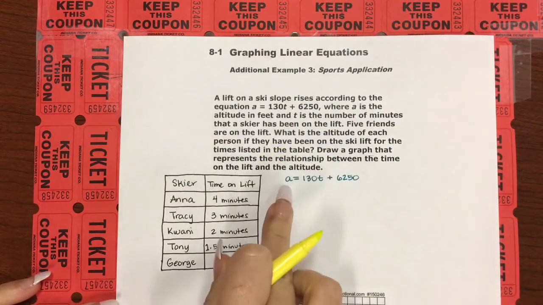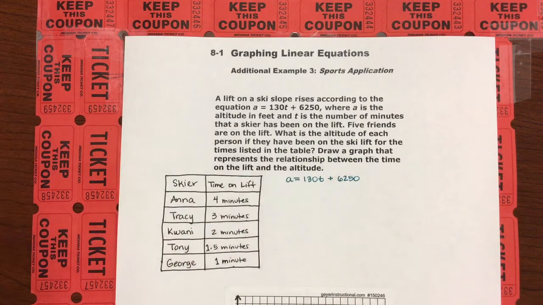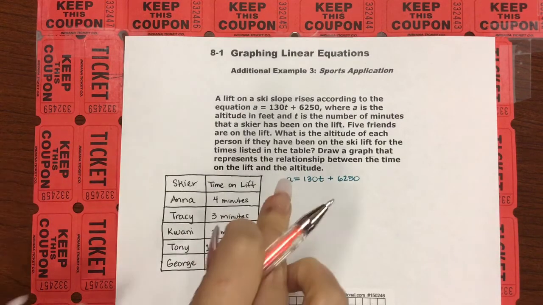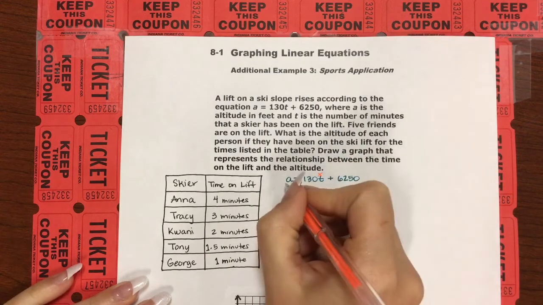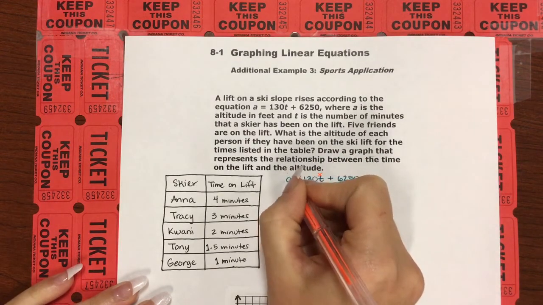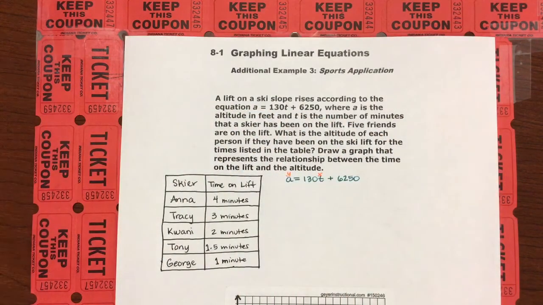And then we have the time, and the time is the T. Now, in this equation, there are no X's and there are no Y's, but we need to remember that the T is actually the X, or the independent variable, and A, the altitude, is actually the dependent variable, or the Y. All right, so we are just going to go ahead and get started with that in mind.